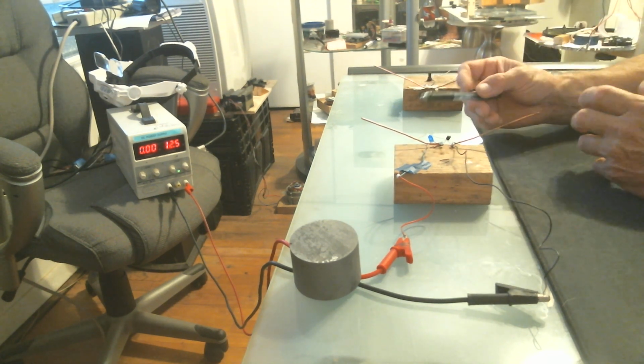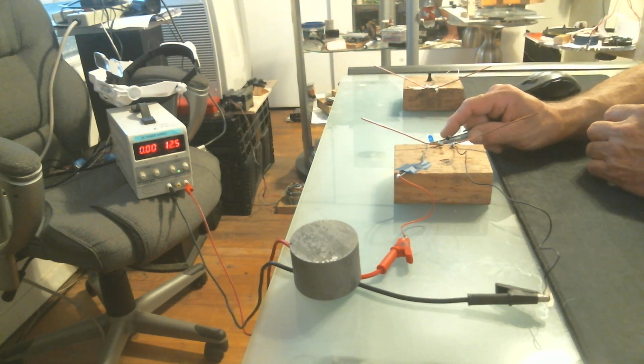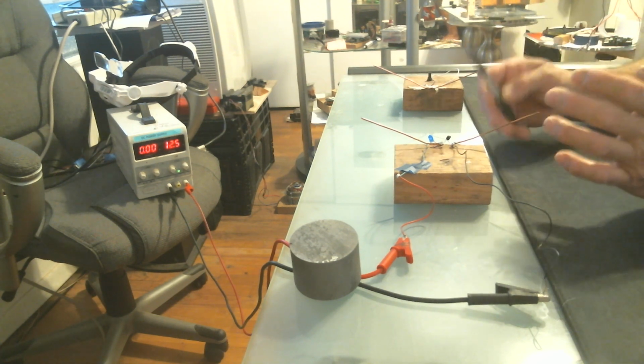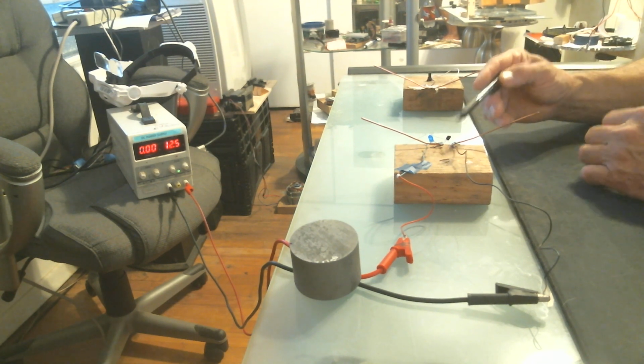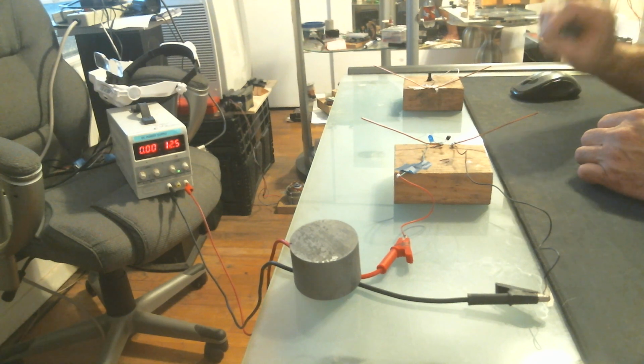I should really bring this a lot closer. But this will also do, and it's a little brighter, and you can see that this actually triggers that to turn on. That's the whole idea of this.